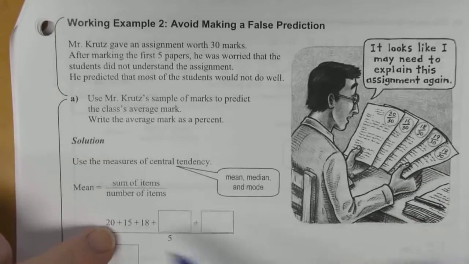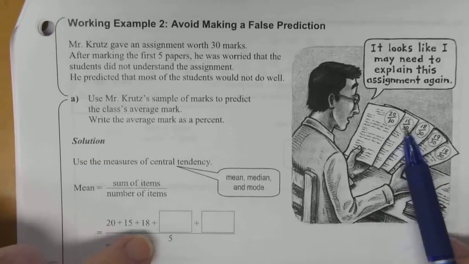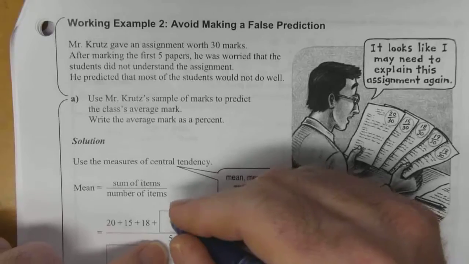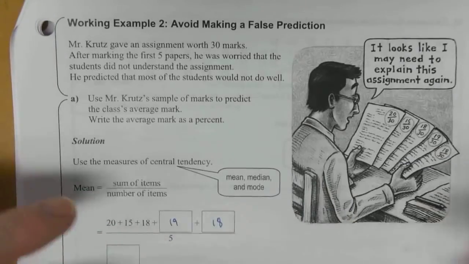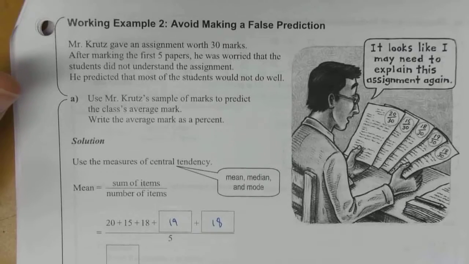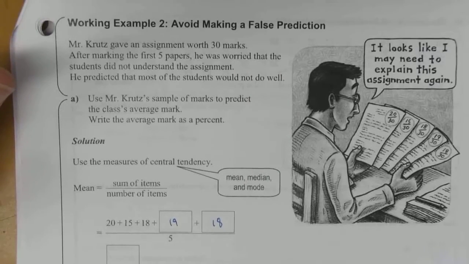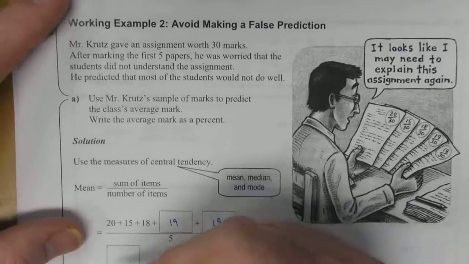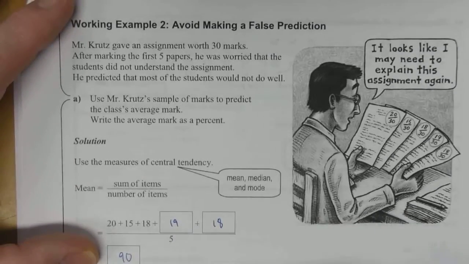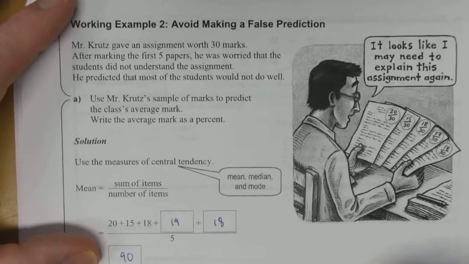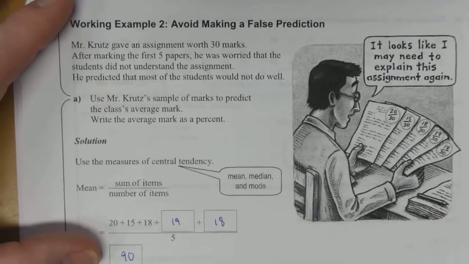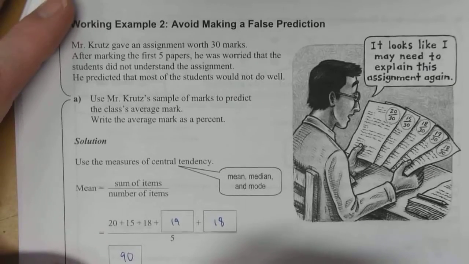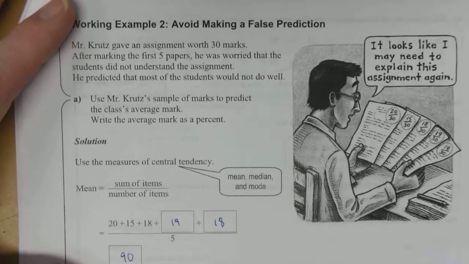You do that by adding the numbers up. So we've got a 20, 15, 18. We also have a 19 and then another 18. So if we add those up, 20 plus 15 plus 18 plus 19 plus 18, that totals 90. And then divide it by the 5 marks. Then we'll see that the average of those 5 is 18, which means the mean is 18.